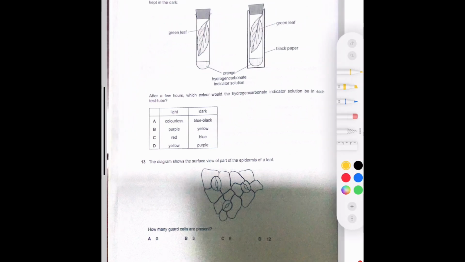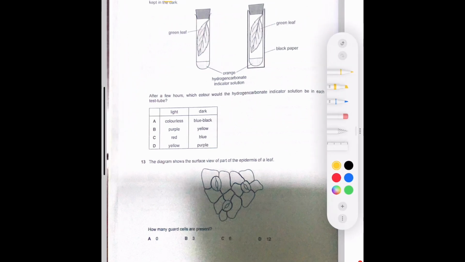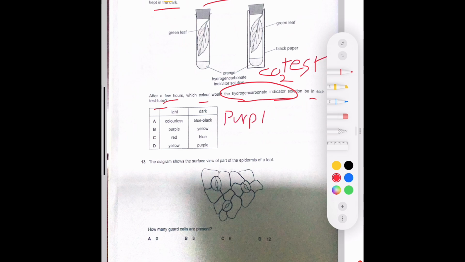Question 12. One of the plants is kept in the light. One of the plants is kept in the dark. Here we can see clearly on the diagram that there is one with the black paper, and where there is black paper, light cannot penetrate through it, so there is no photosynthesis occurring on the right. But there is photosynthesis occurring on the left because there is no black cover. After a few hours, which color would the hydrogen carbonate indicator solution be in each test tube? Well, this solution is testing for carbon dioxide. If it turns purple, carbon dioxide has decreased. If it turns yellow, carbon dioxide has increased.